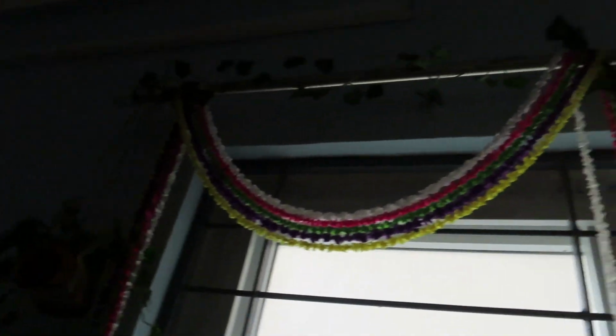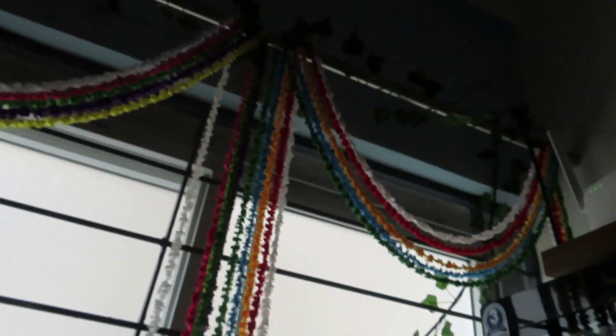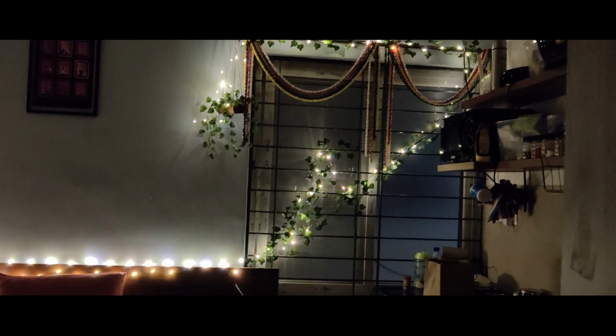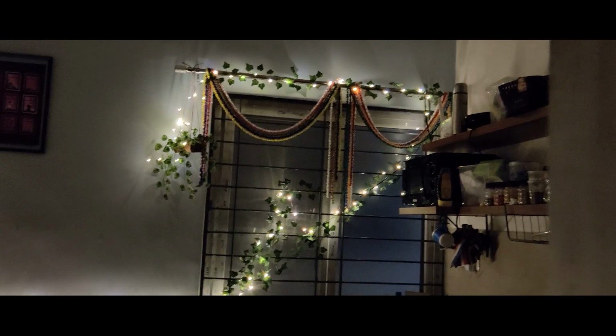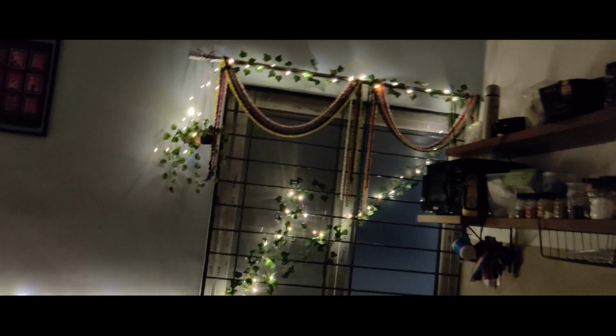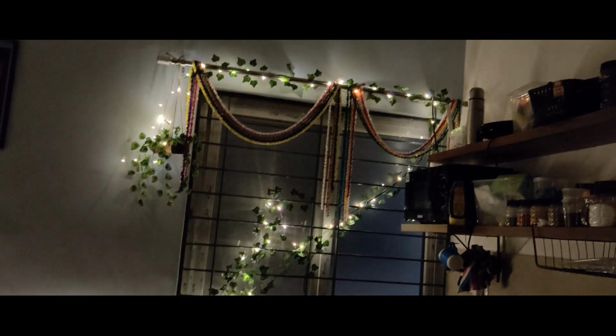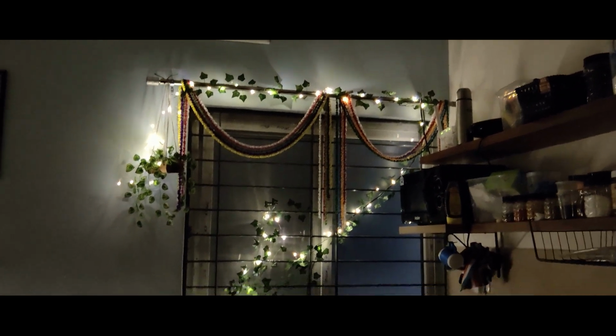And this is exactly how it looks when the lights are turned off and the natural light is coming in. Now to give it a very whimsical, mystical feeling, I just wrapped my fairy lights around it and this is how it looks in the night. And you guys, I couldn't be happier. Just look how pretty it looks.